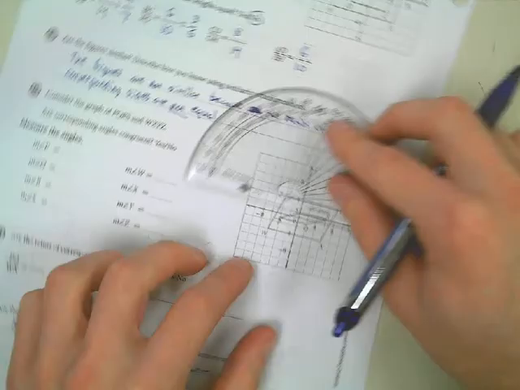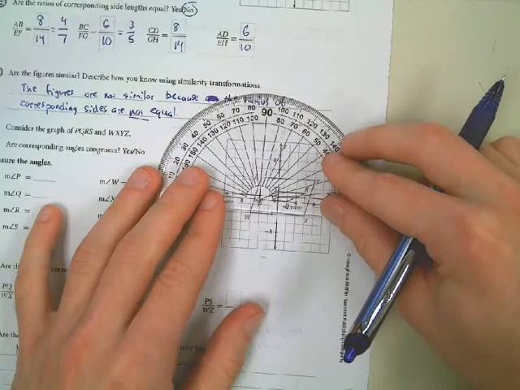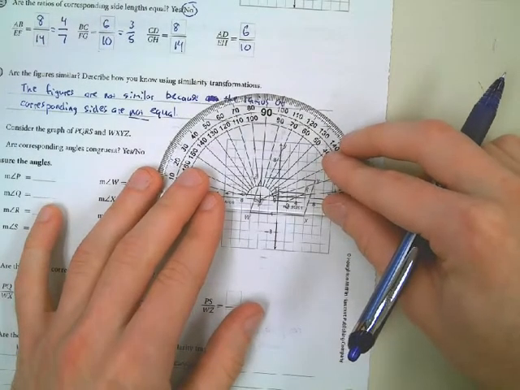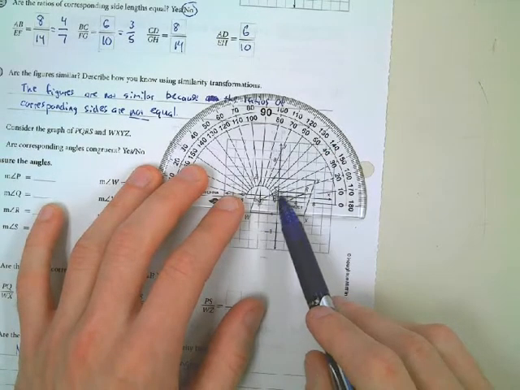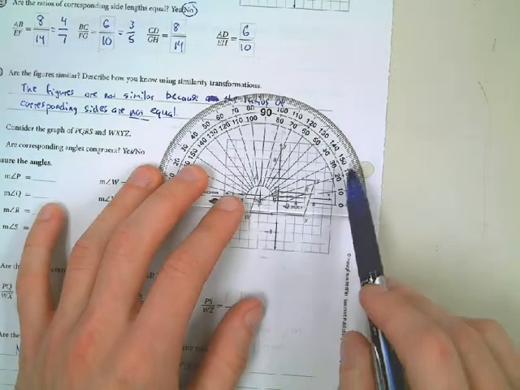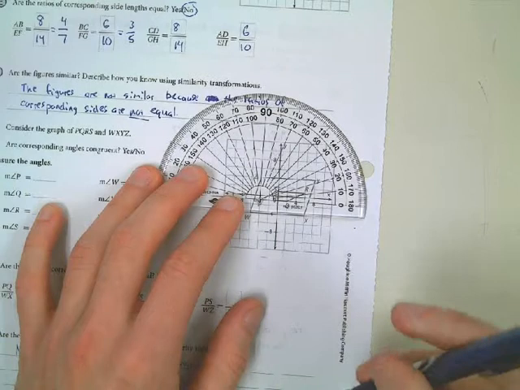Just line it up, and then use the pencil markings there to see wherever that ends up on your protractor. So it's 10 degrees. And it should be a little bit more than 10 here. Let me just go ahead and do it since I'm here.